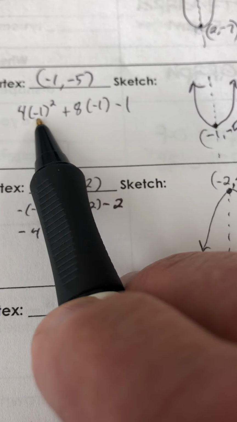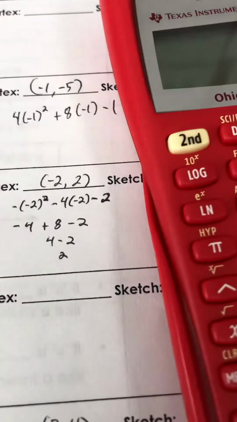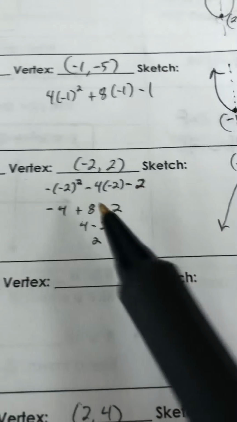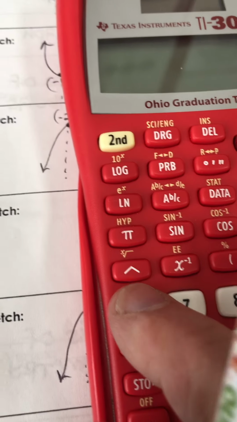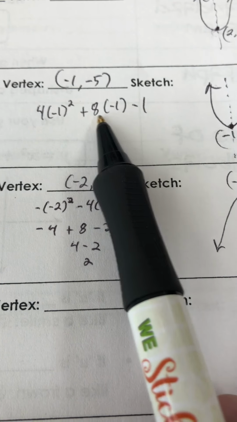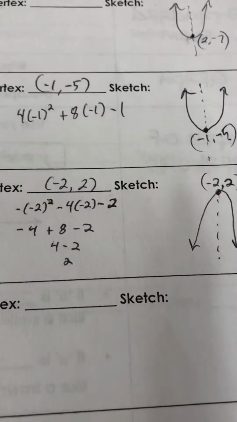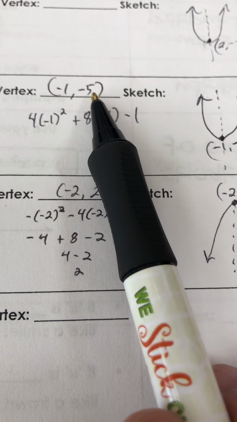4, I hit parentheses, negative 1. Remember, when you're doing negative, don't use minus, use the negative here, okay? And that squared, and the square button is right here, okay? Plus 8 times negative 1 minus 1. And you'll get a negative 5 when you plug that all in. So your vertex is negative 1, negative 5.